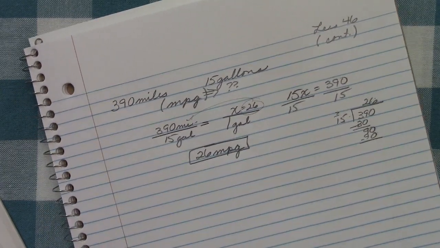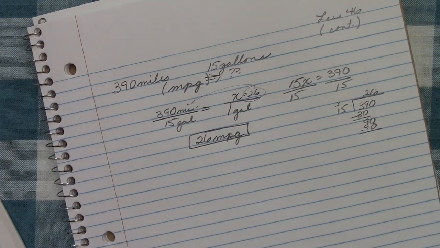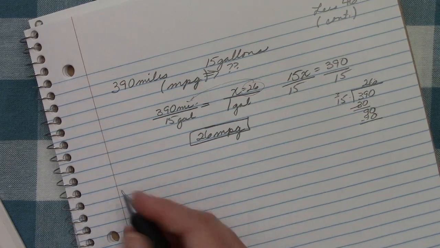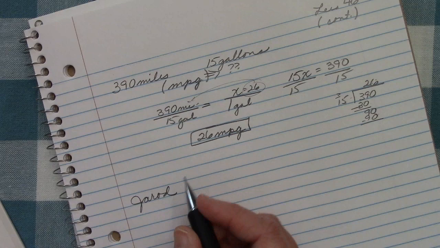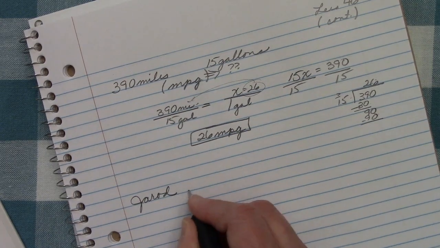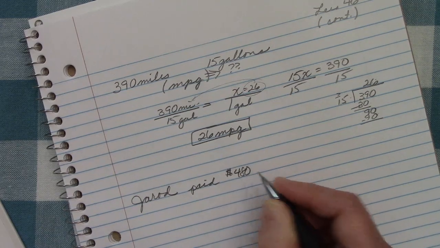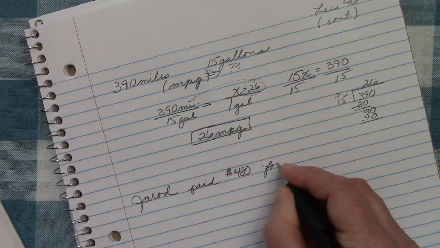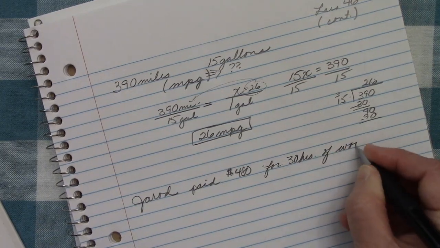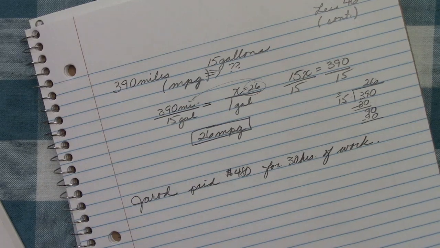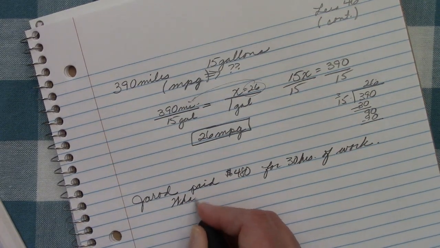And then let's try one more with this. Let's take Jared this time. And let's say that Jared is paid $480 for working 30 hours. All right, so what would be his hourly rate? What is his hourly rate?